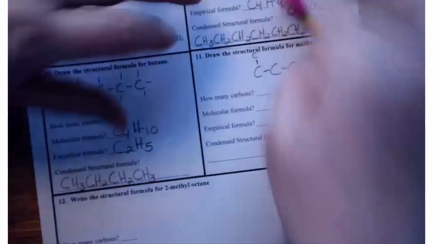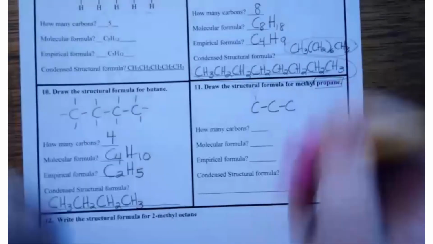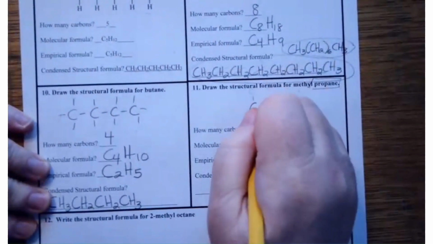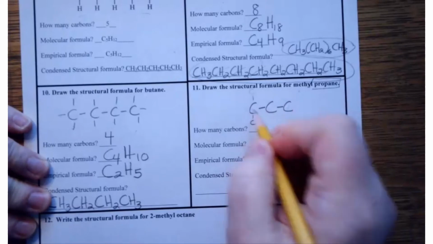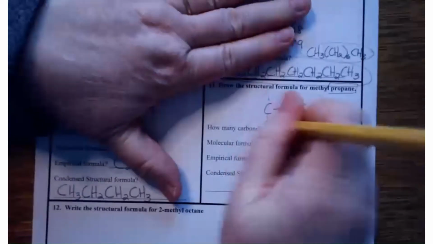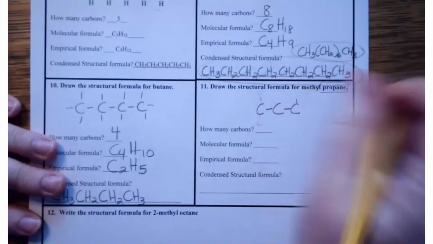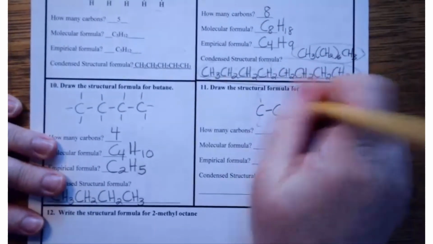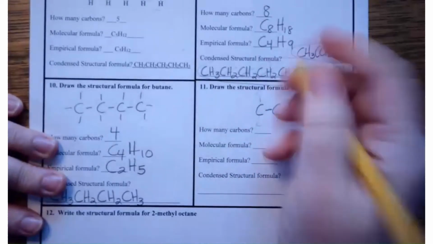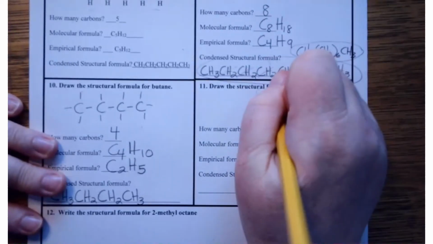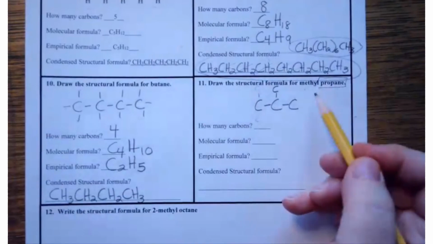So that's wrong. I can't put it there. All right. If I put it here, 1, 2, 3, 4, my chain becomes 4. If I put it over here, same thing. So where am I going to put it? So I'm going to put it here. So this is the only place to put it.